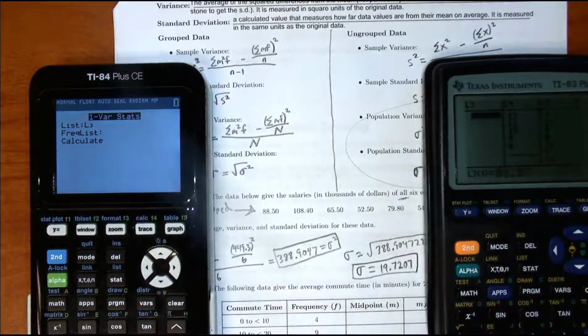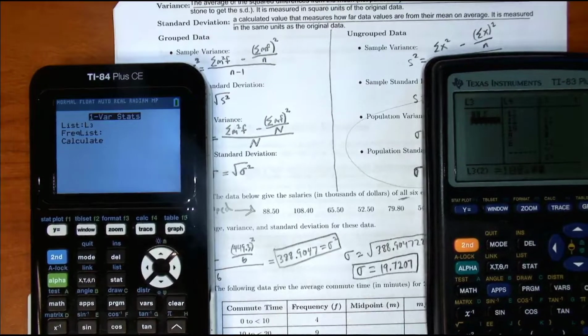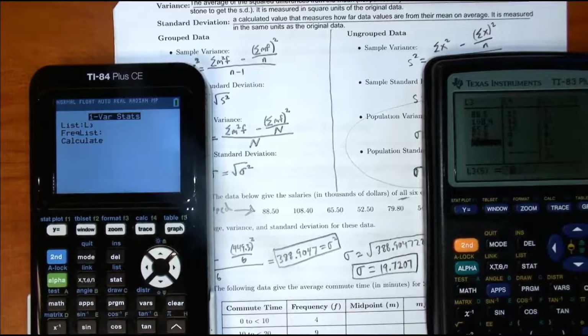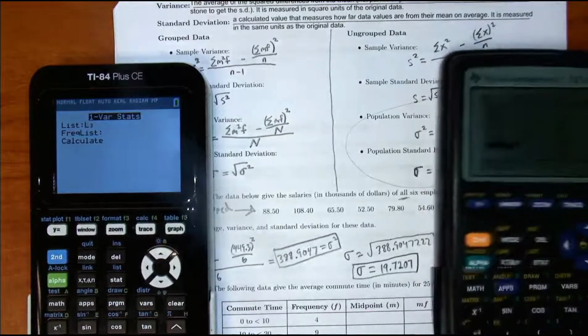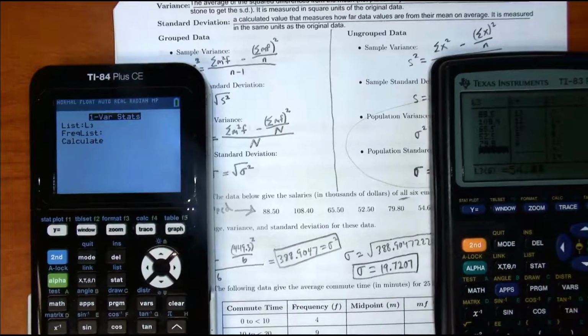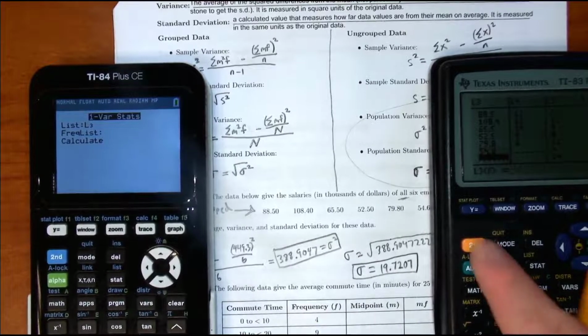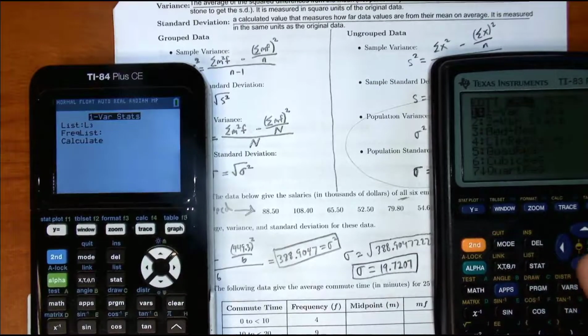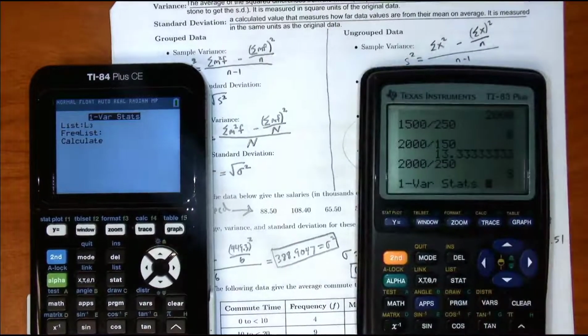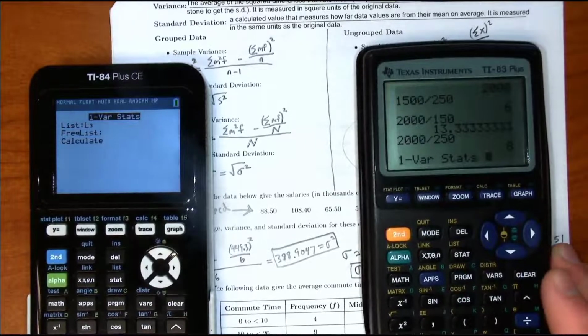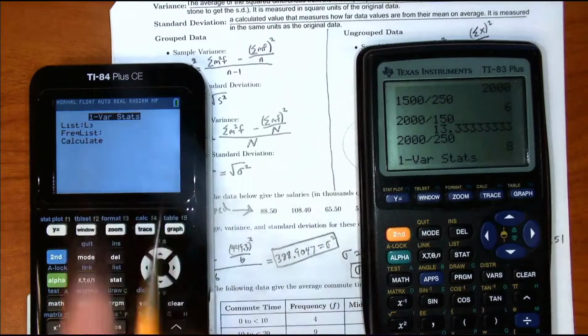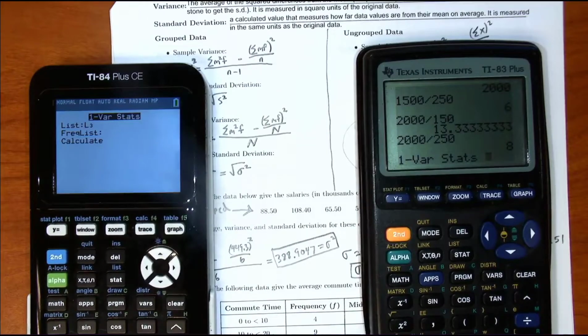So let's see. Let me type them in real fast. 88.5, 108.4, 65.5, 52.5, 79.8, and 54.6. Okay, same numbers. Quit, stat. If you have a TI-83, when you hit 1-Var Stats, it doesn't do much. It just says 1-Var Stats. But you have to do the same thing in both. Tell the calculator what list you're using. Here, I guess the last list I used in this calculator was list 3. I don't want list 3, I need list 1. That's where my data are.